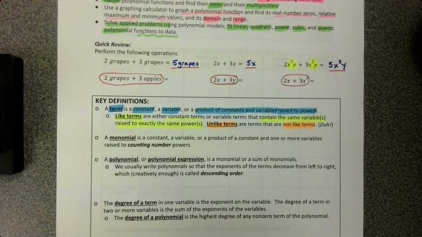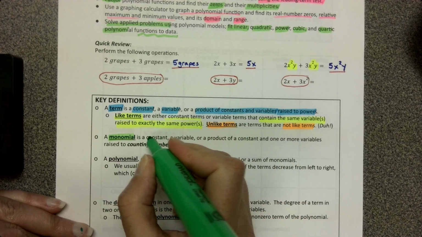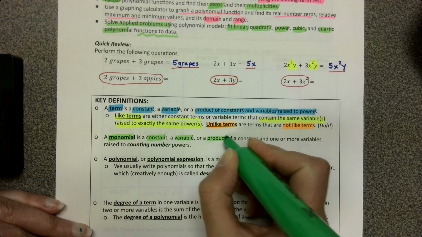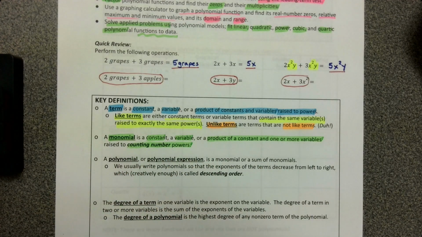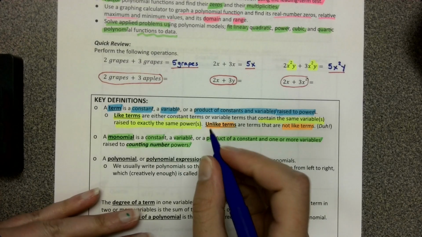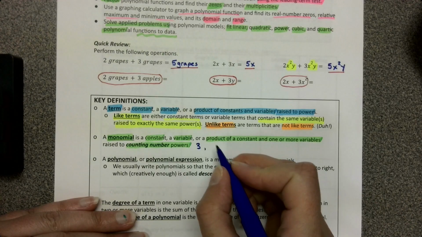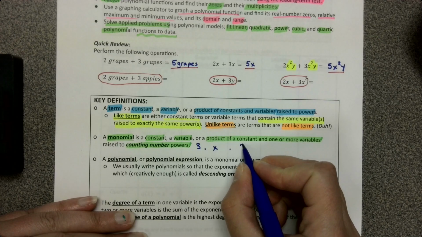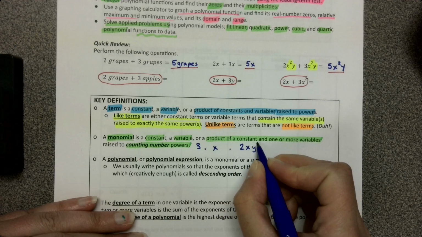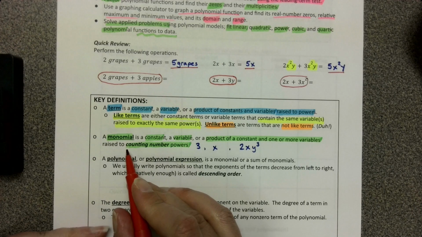Okay. Continuing, a monomial is either a constant, a variable, or a product of a constant and one or more variables raised to counting number powers. So, for example, a monomial might be 3, that's a constant. Or a monomial might be x, that's a variable. Or a monomial might be 2xy to the third power. That's a product of a constant, in this case 2, and one or more variables with counting number powers.